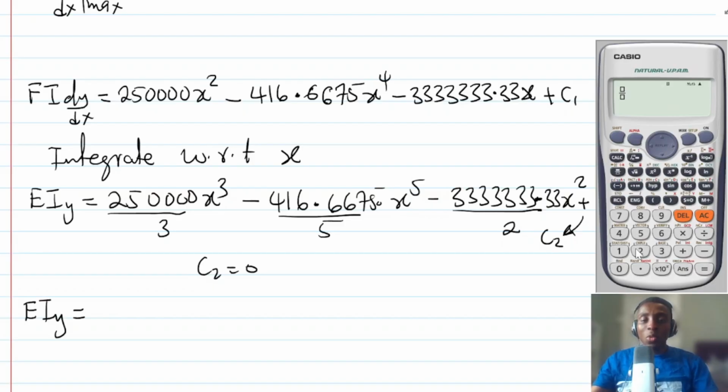So we have 250,000 divided by 3, which is 83.33.